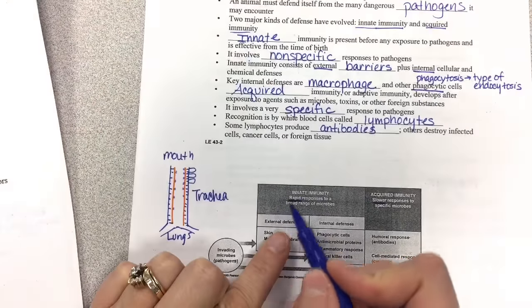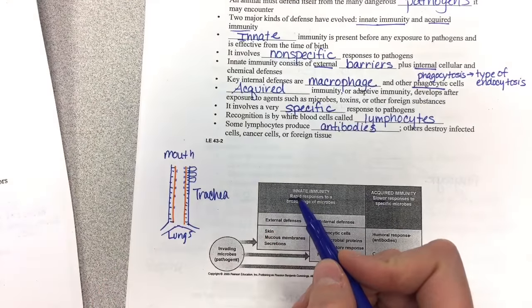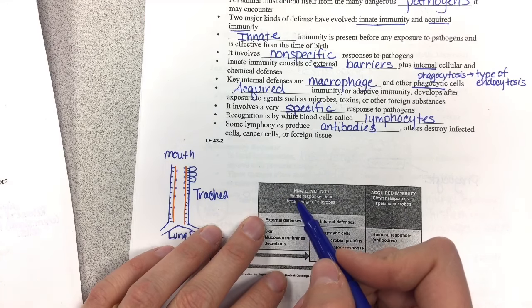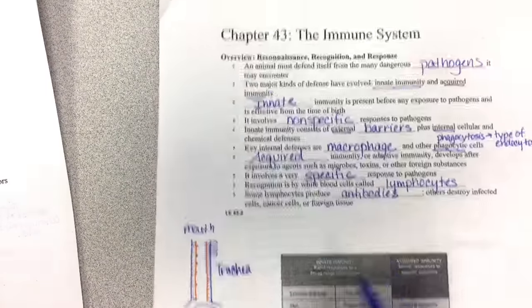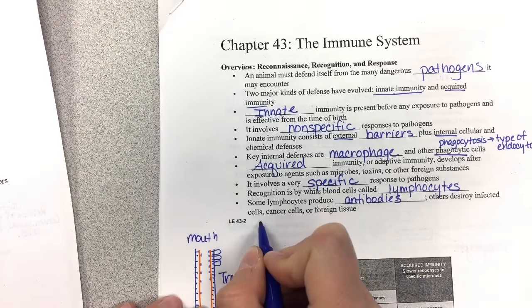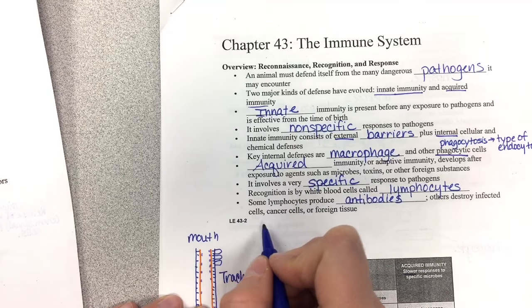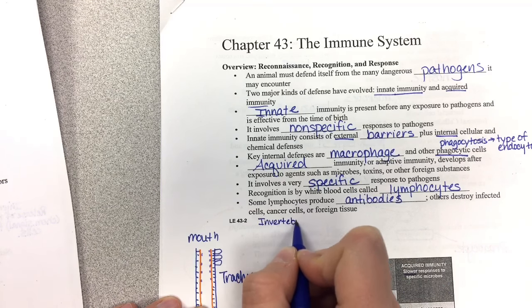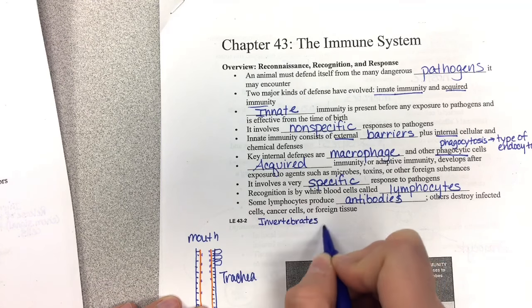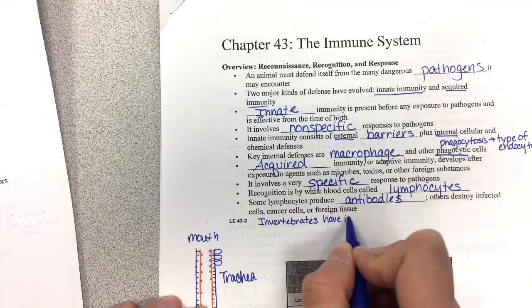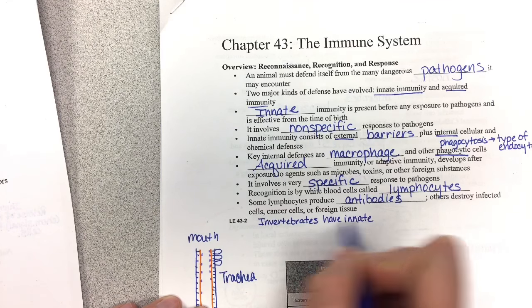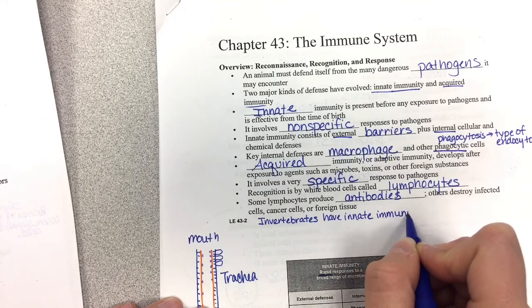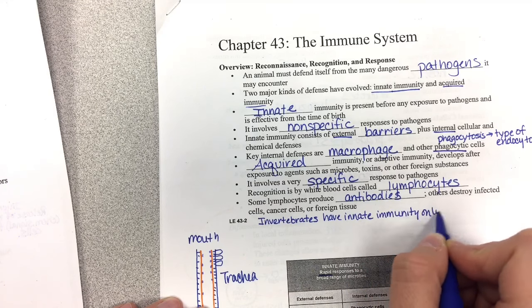So innate immunity, let me give you an example of innate immunity. So invertebrates have innate immunity only.